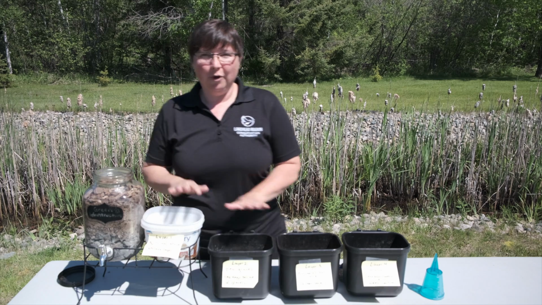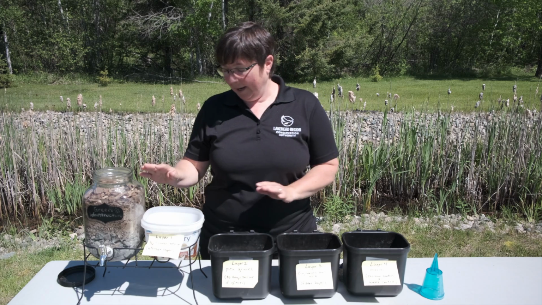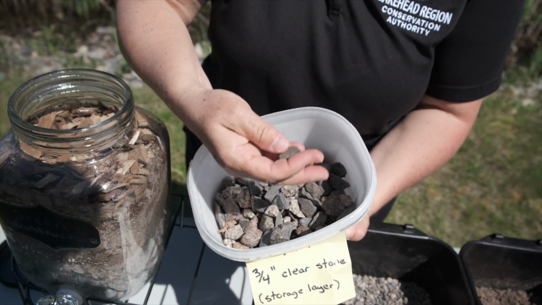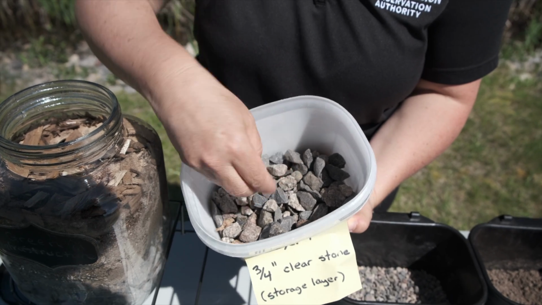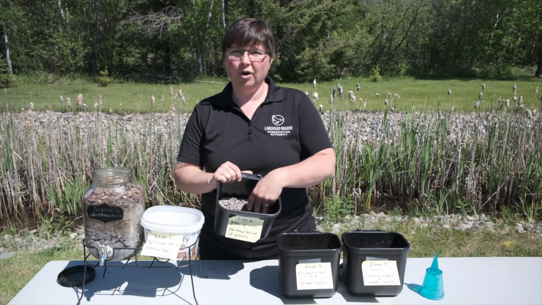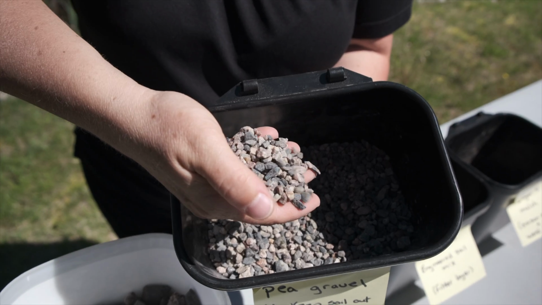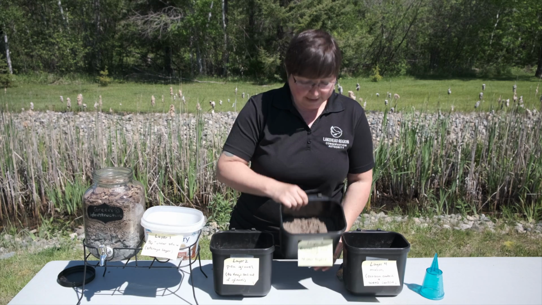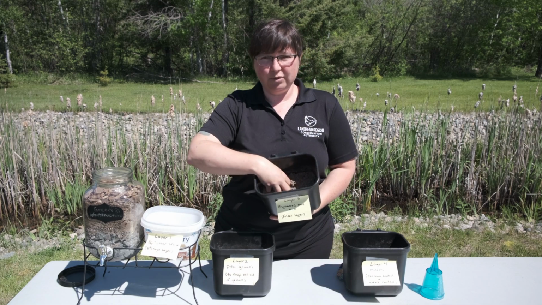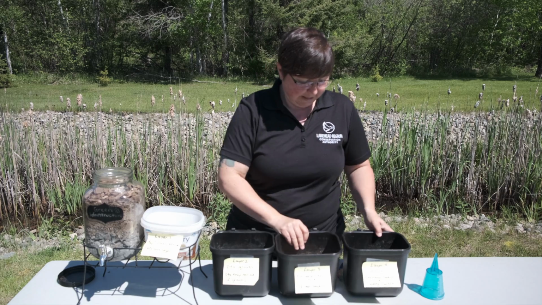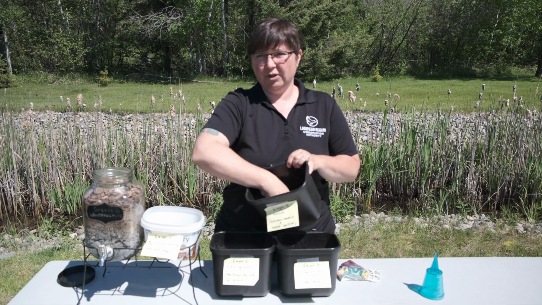So here we have a whole bunch of materials. Rock, little stones, and this is called pea gravel. And then some more sandy type soil. And wood chips, which is also called mulch.